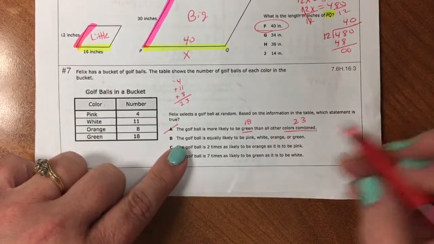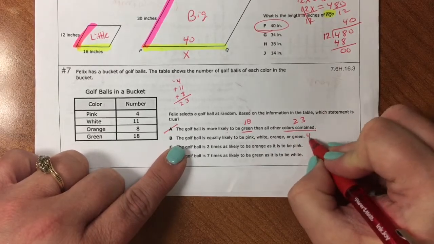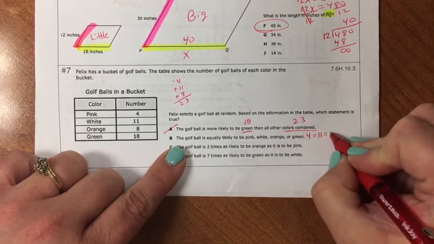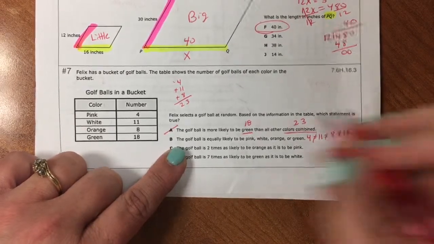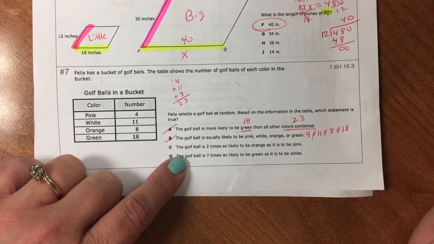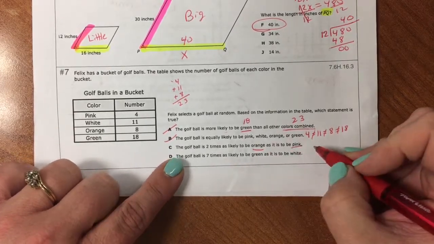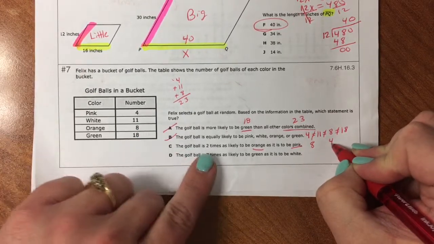The golf ball is equally likely to be pink, white, orange, or green. So that would mean all these numbers would equal each other, but these don't equal each other. So that's not true. The golf ball is 2 times as likely to be orange as pink. Orange is 8, pink is 4.